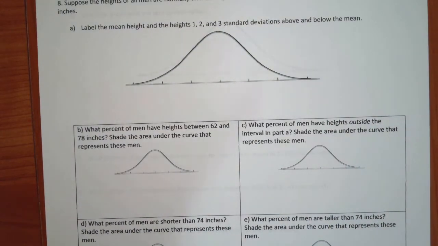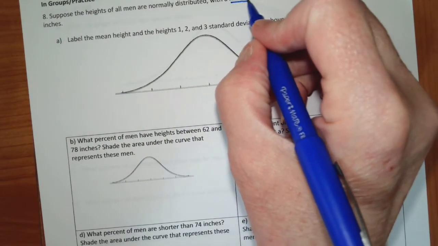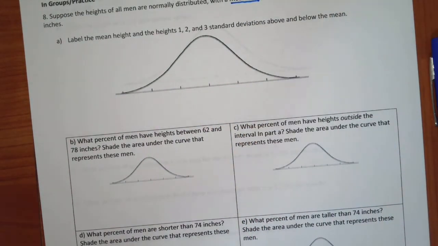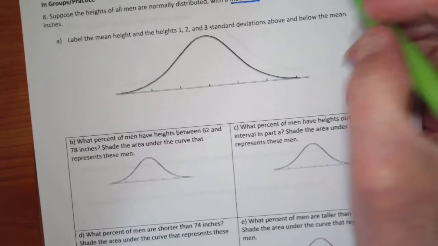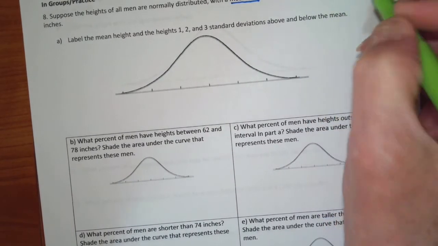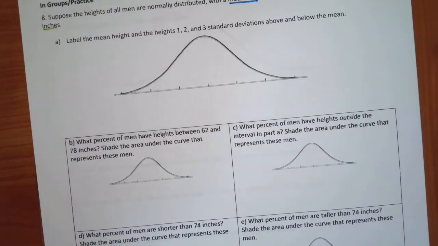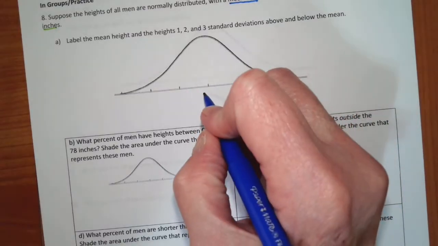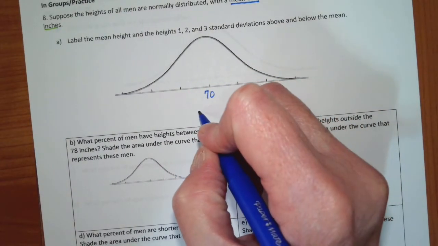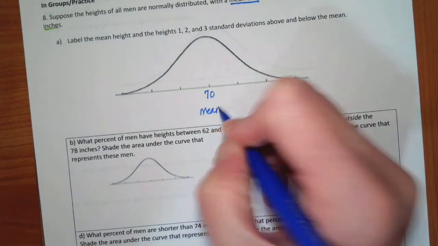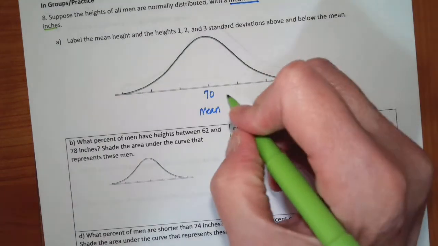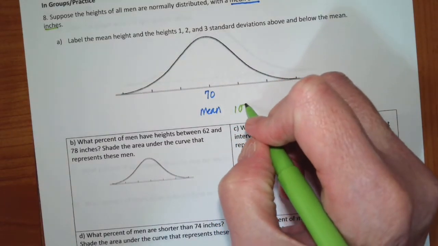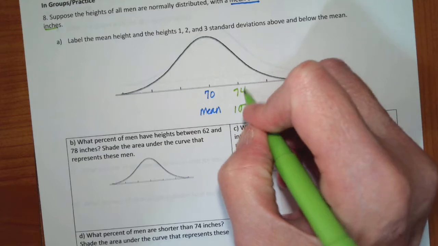Suppose the heights of all men are normally distributed with a mean of 70 and a standard deviation of 4. So I have 70 here as my mean. For 1 standard deviation, I add 4.